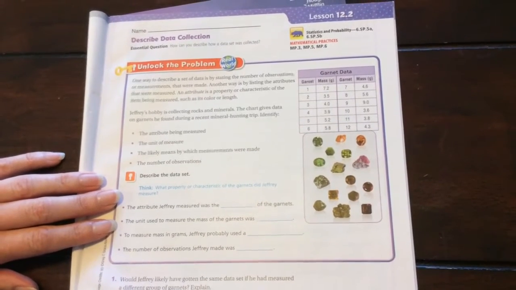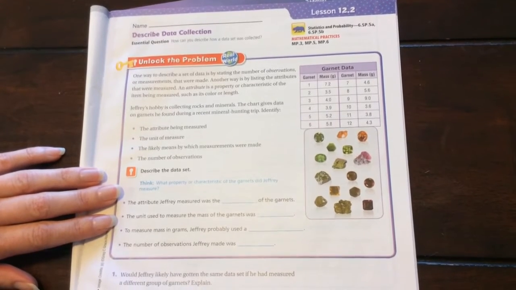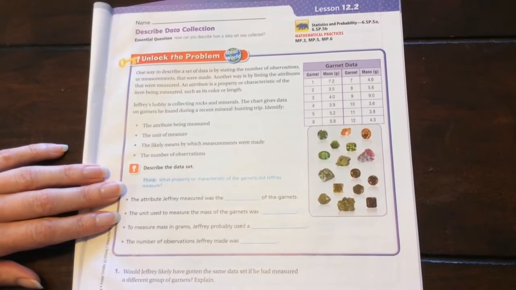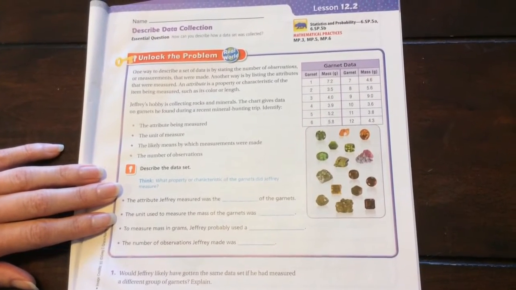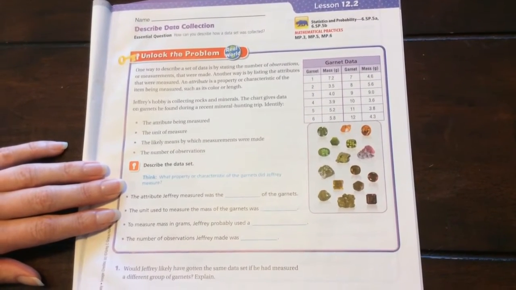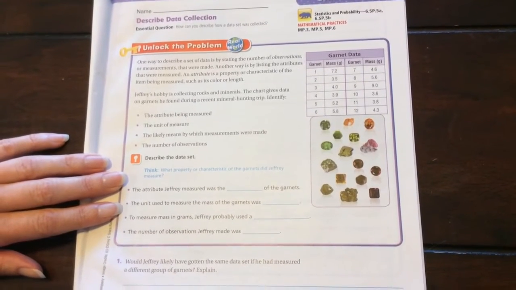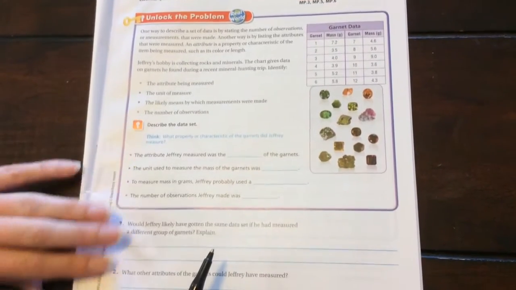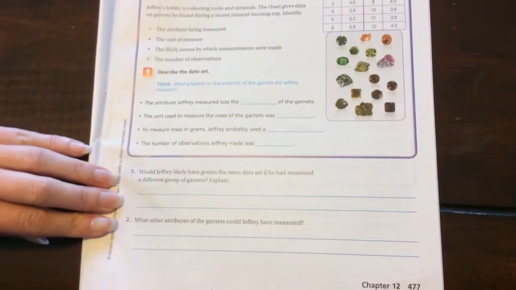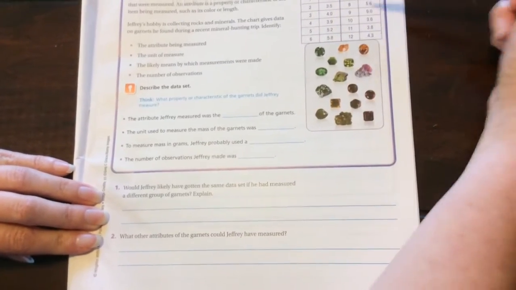So Jeffrey's hobby is collecting rocks and minerals. The chart gives data on garnets he found during a recent mineral hunting trip. Identify the attribute being measured, the unit of measure, the likely means by which measurements were made, and the number of observations. So we're going to describe the data set. Think, what property or characteristic of the garnets did Jeffrey measure? Well, if you look, it's mass in grams.